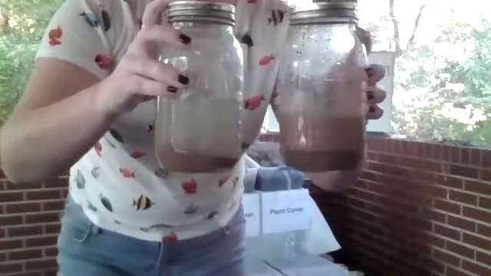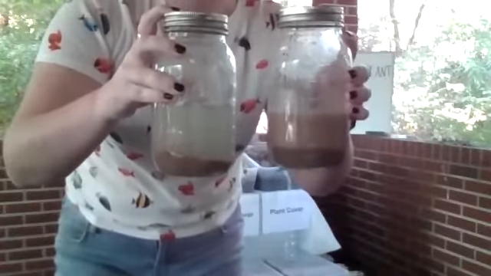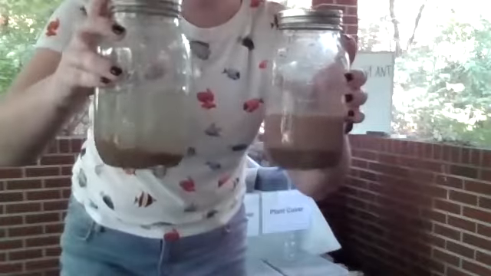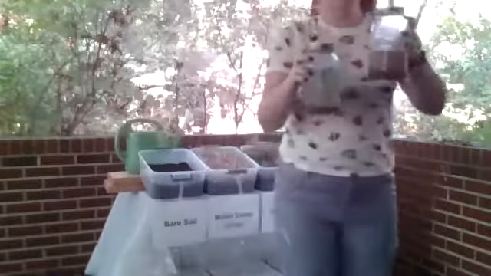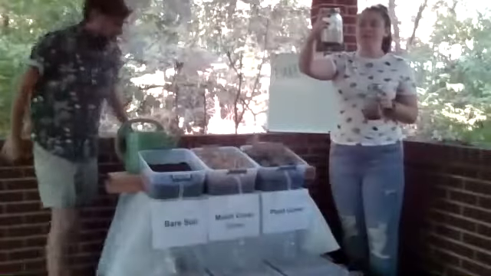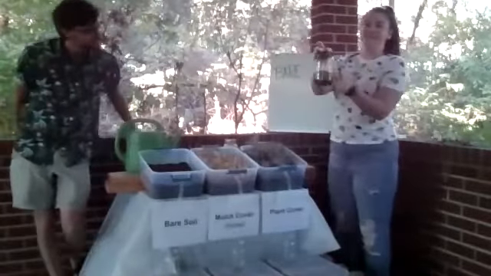If you were a fish, which stream would you want to live in? Would you want to live in this one, number 1, or this one, number 2? Number 1, exactly. It's clearer. There's less stuff floating around. So number 1 was the stream with just sand. And number 2 was the stream with the silt and the clay.